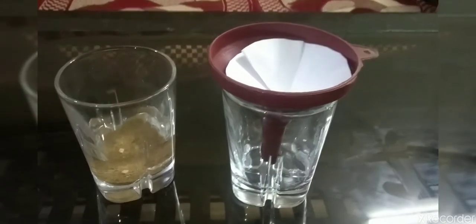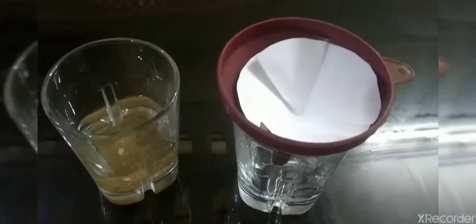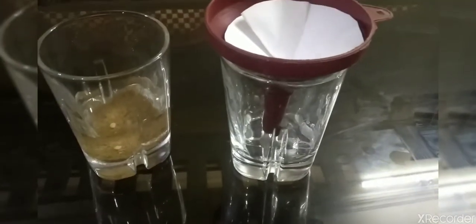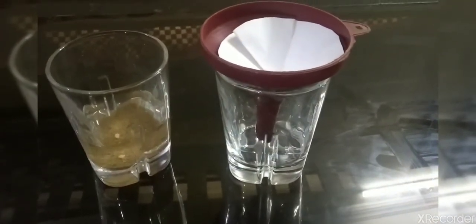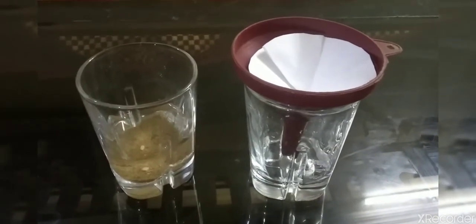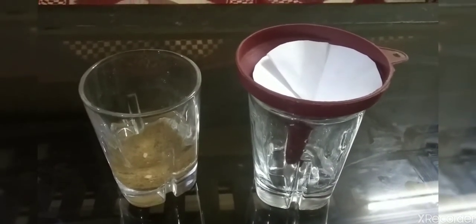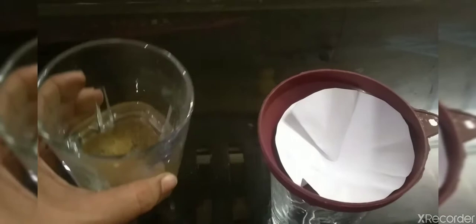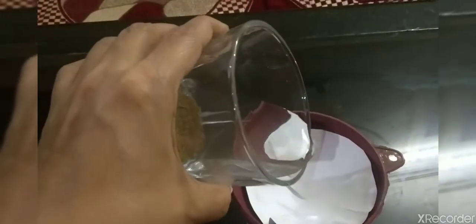So when we perform filtration, we need to put the filter paper in the funnel this way, and then we have to keep this funnel inside any beaker or a container, like here we have a glass. Then we will pour this solution of insoluble substance, that is sand, into this apparatus.